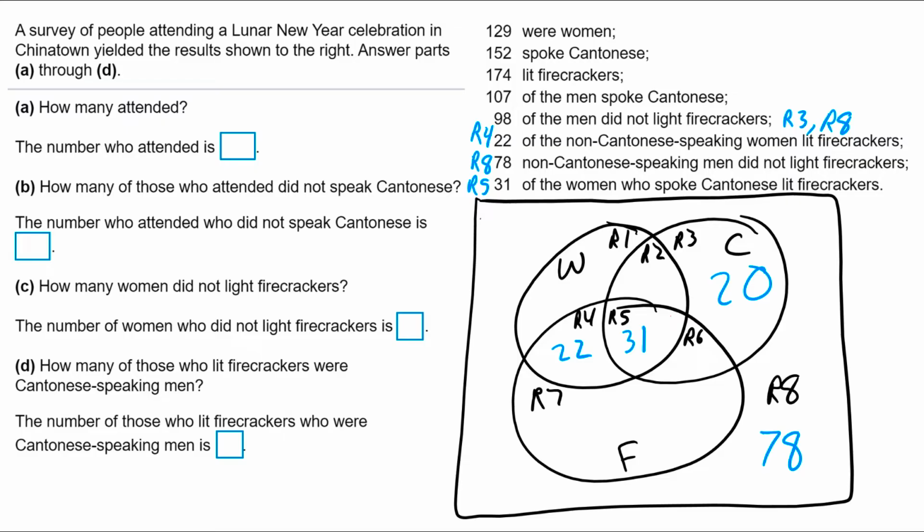107 of the men spoke Cantonese. Okay, so this time let's start with Cantonese. So I'm going to highlight everyone who speaks Cantonese. Okay, so let's look at that Cantonese circle. That's regions 2, 3, 5, and 6. Now, 2 of those regions are in the women's circle, region 2 and region 5.